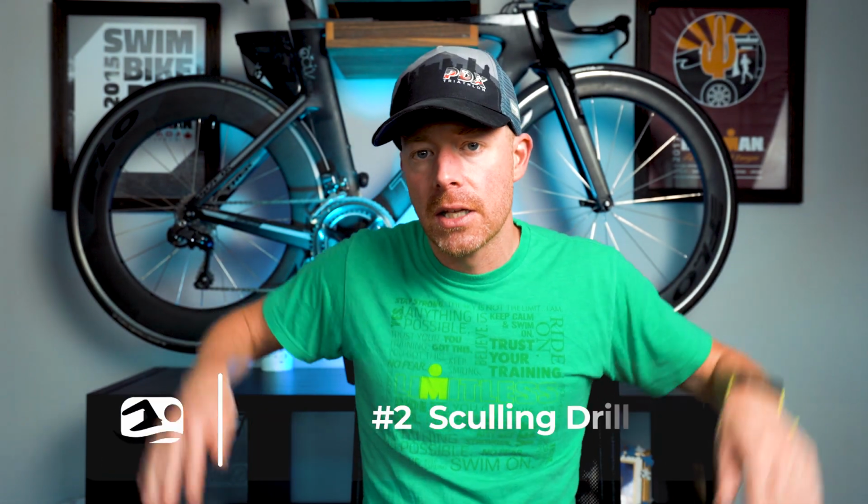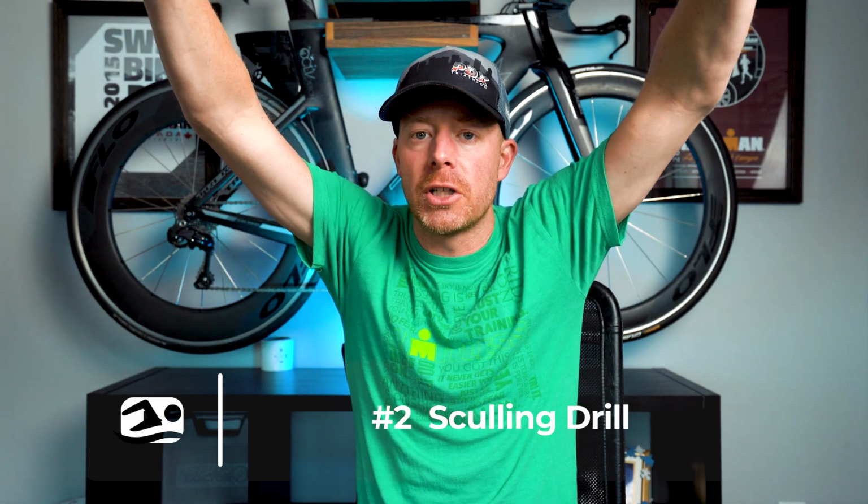Okay, second drill that I think we can use to increase our distance per stroke is a sculling drill. So a sculling drill is you basically put your hands where the entry point is in the water. I mean, you can scull in different locations, but what I would suggest is just starting with the basics, and that's sculling out front. So you're on top of the water. You may need to use a pool buoy to do this, but you're moving yourself through the water just with your fingertips like this.